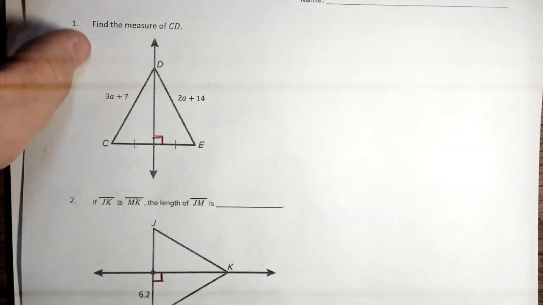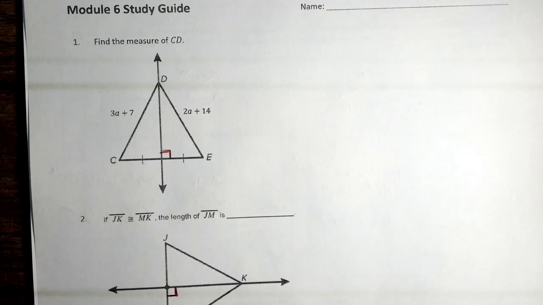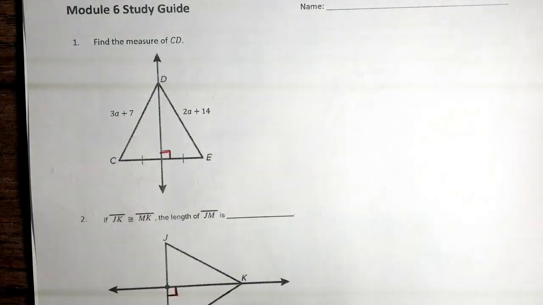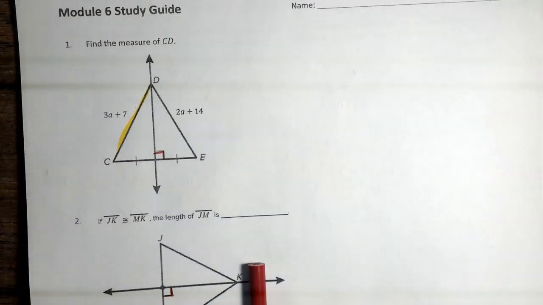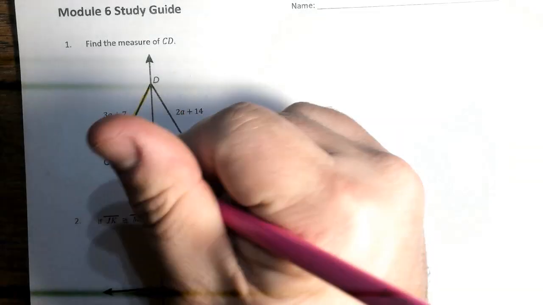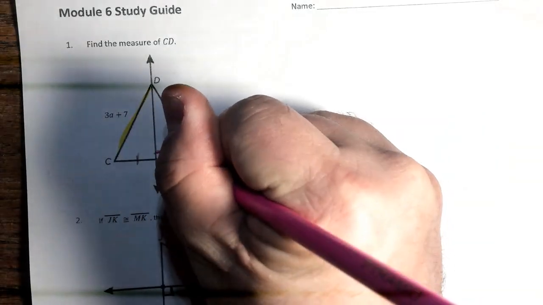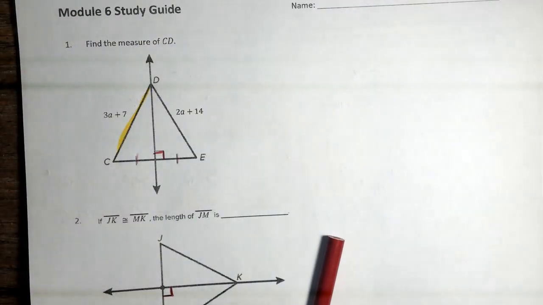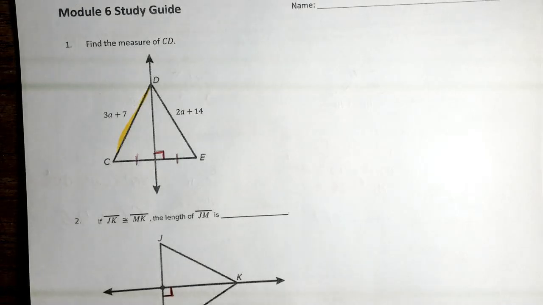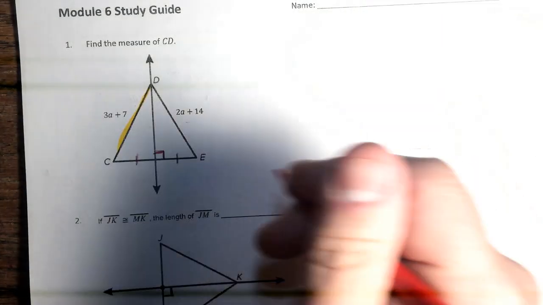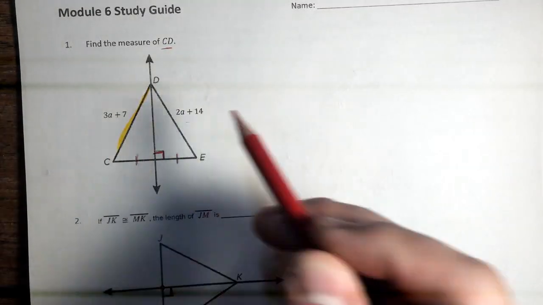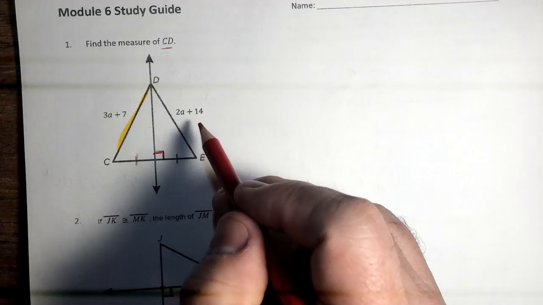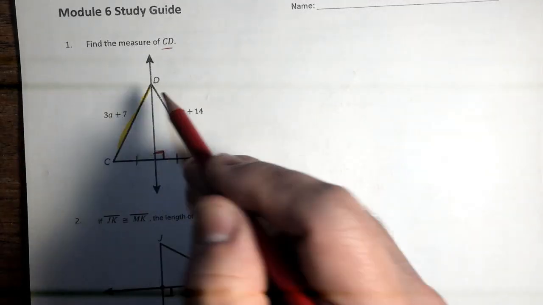So, all right, real quick, flipping over to number 1. Find the measure of CD. So we're talking about this side over here. We've got these two sides congruent. So this is an angle bisector, so these guys are going to be congruent. So to get CD, we've got to put these two equal to one another and solve for A, and then plug it into this side.